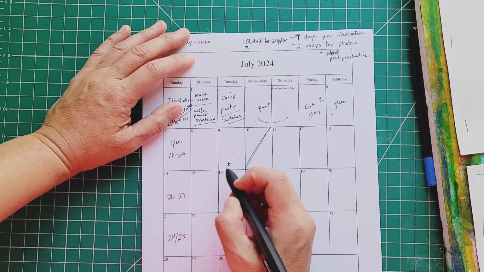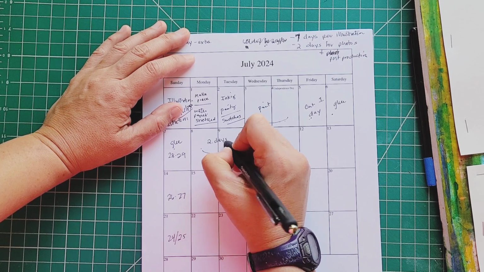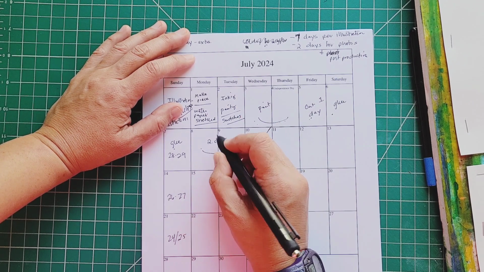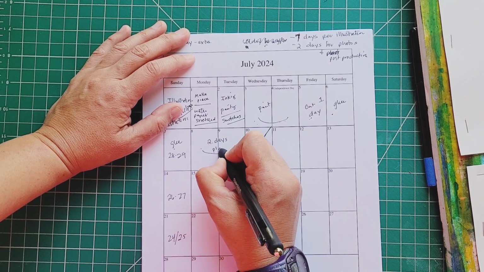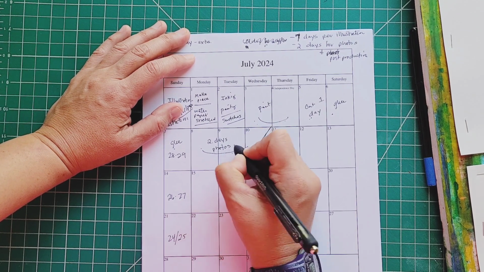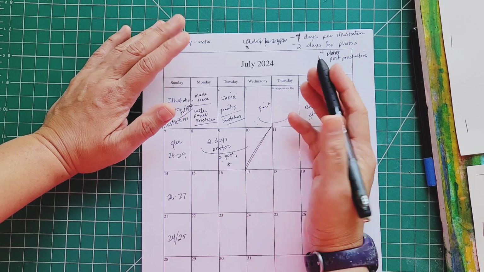And this is a glue day. And then I need 2.5 days. Really, it'll probably only take me 2 days, so I'm trying to use this. So 2 days for the photography, photos, and post-production. So we're talking about digital cleanup.